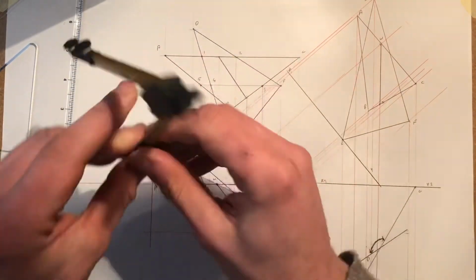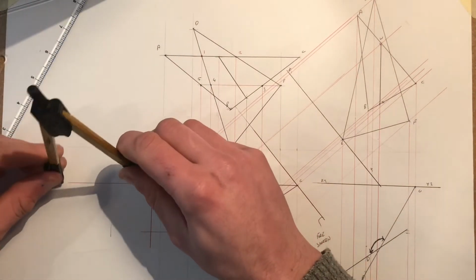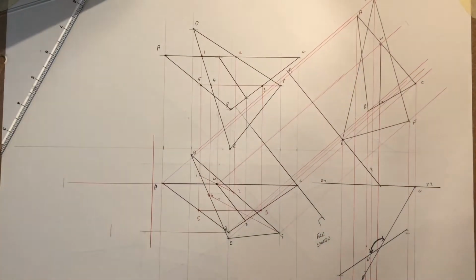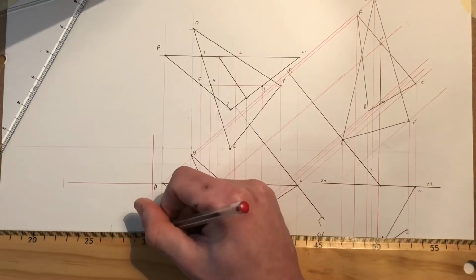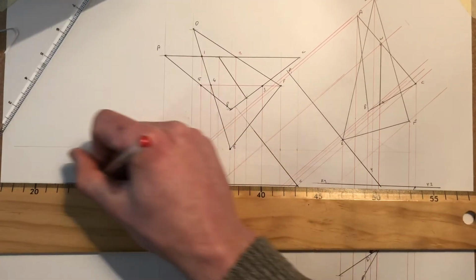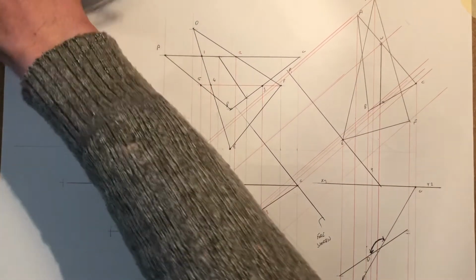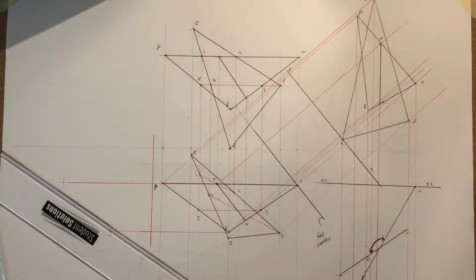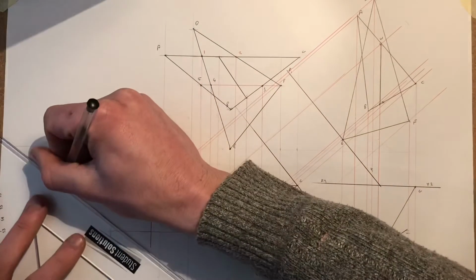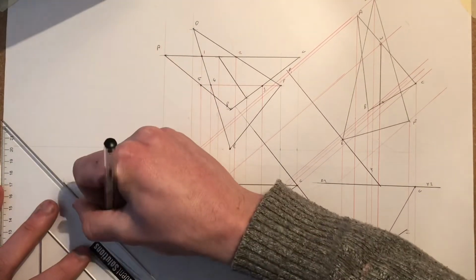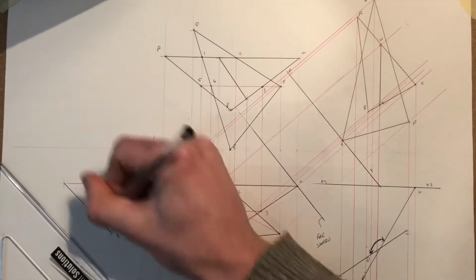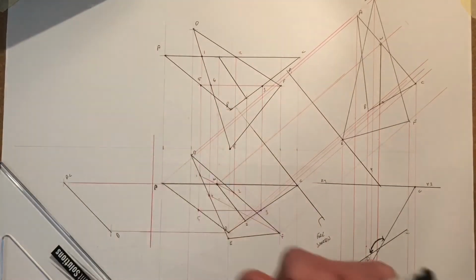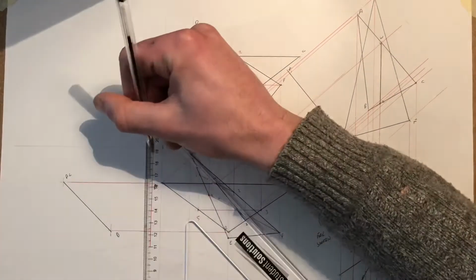A and C are up that height. Set this out a bit further. Okay. There's my AC line, or ABC. That's my X1, Y1 there.